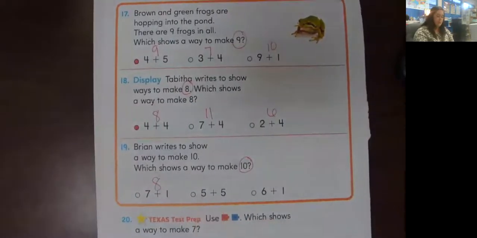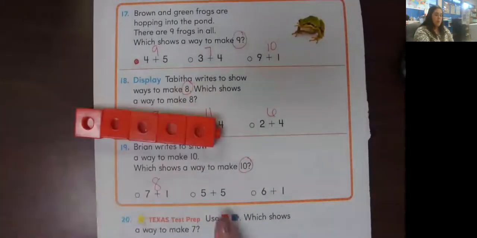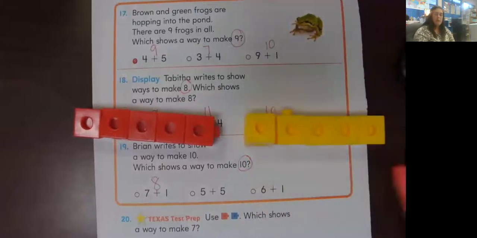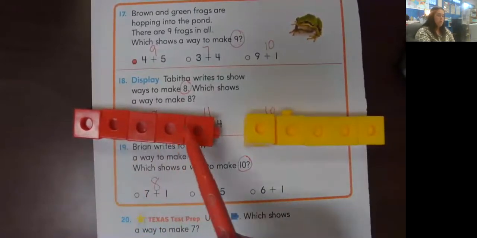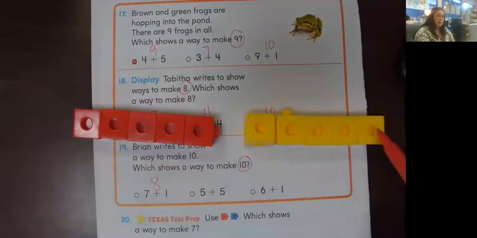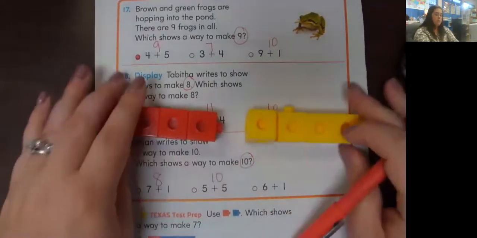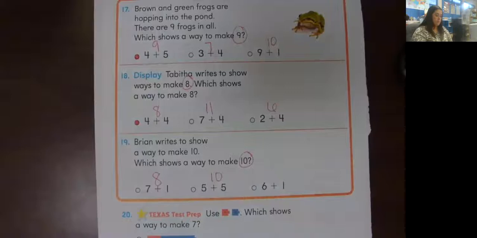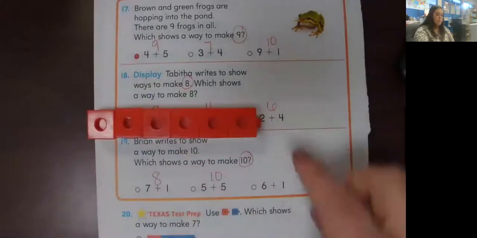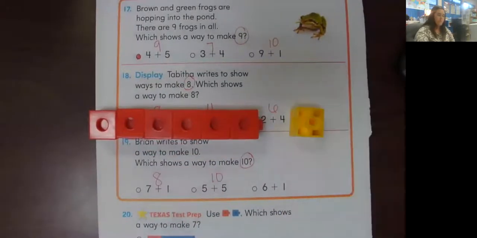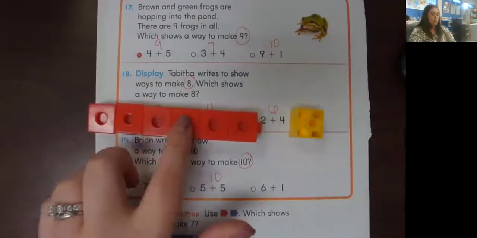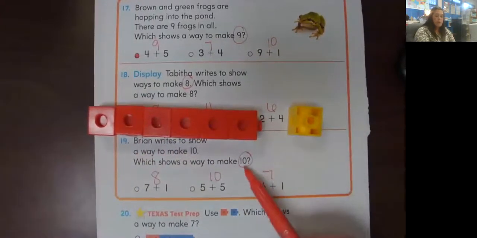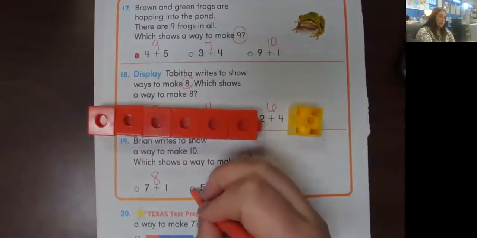5 plus 5 more. Let's count them up. 1, 2, 3, 4, 5, 6, 7, 8, 9, 10. That might be our answer. Let's try the last one just to be sure. So we have 6 plus 1 more. 1, 2, 3, 4, 5, 6, 7. That's not what we're looking for. We're looking for 10. So here's our answer.